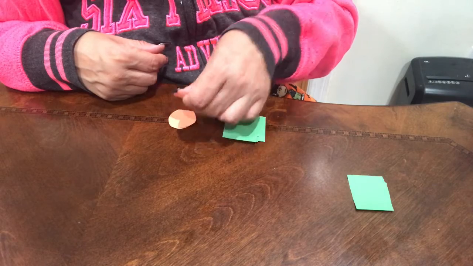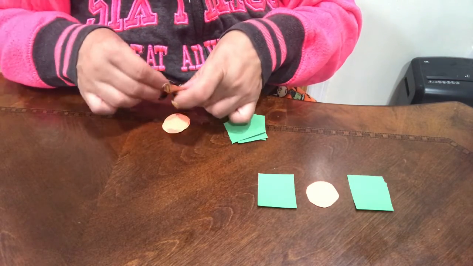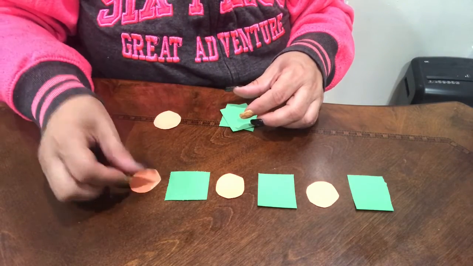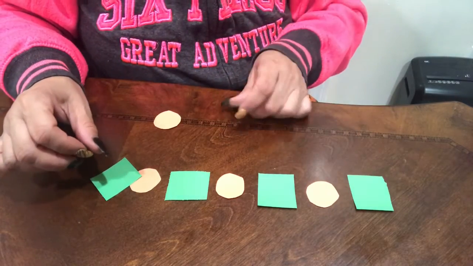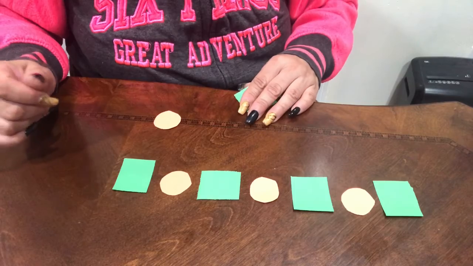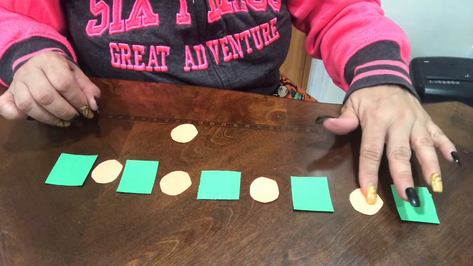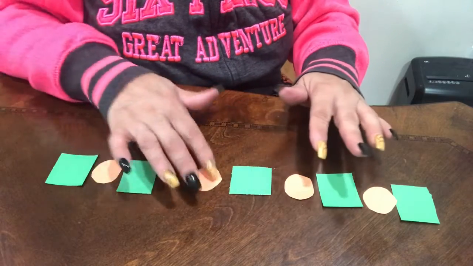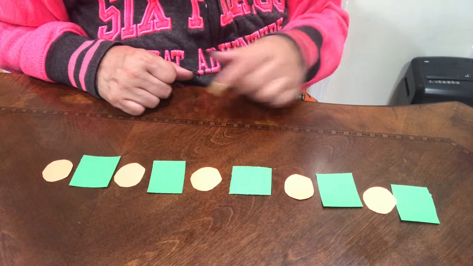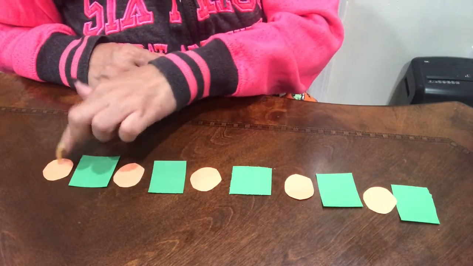1, 2, 3, 4, 5, 6, 7, 8, 9, 10. Let's do it again. 1, 2, 3, 4, 5, 6, 7, 8, 9, 10.